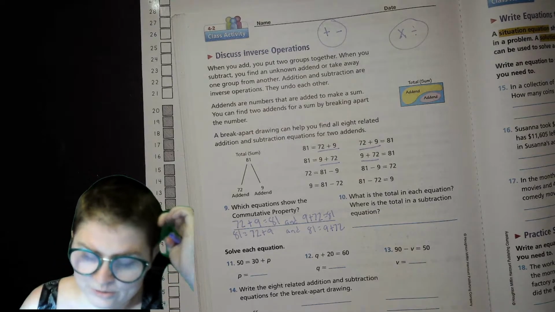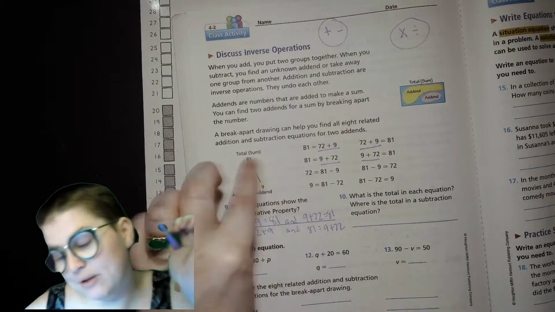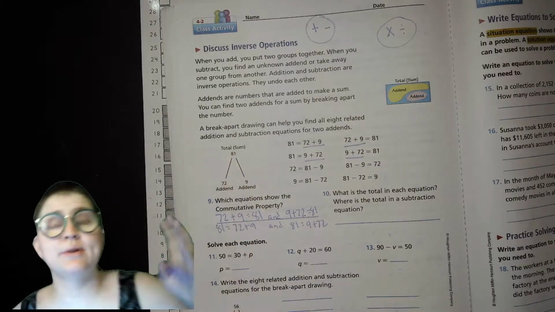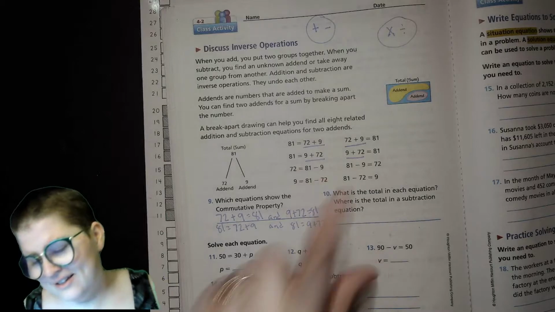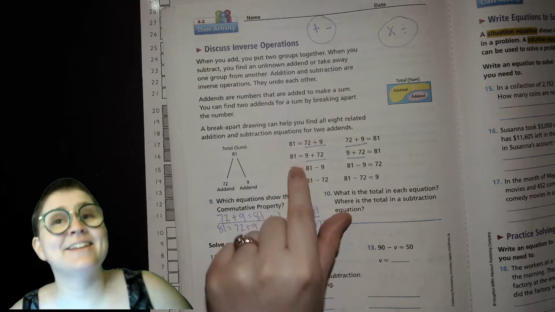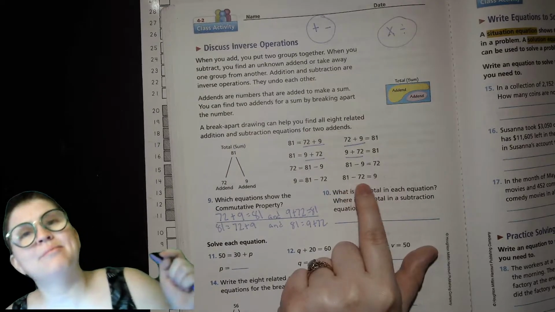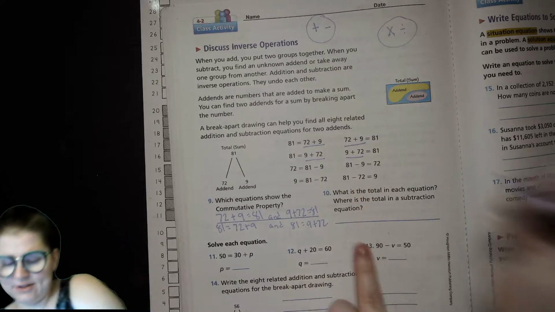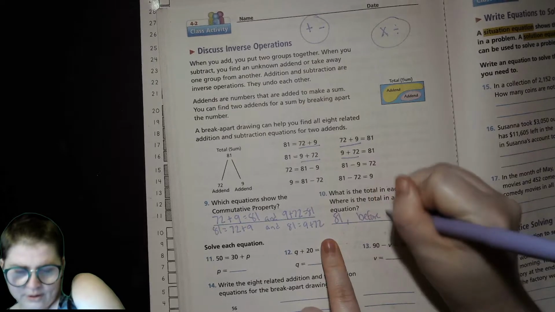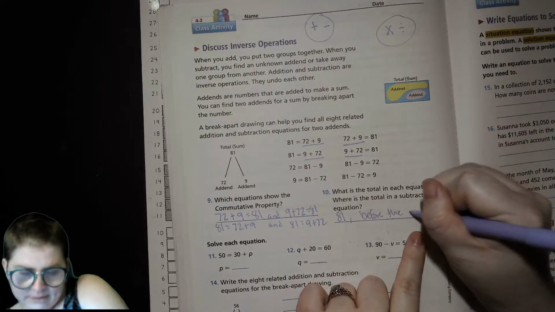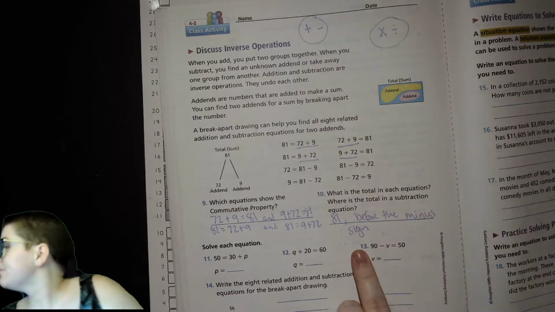What is the total in each equation? Where is the total in a subtraction equation? Now, this is something that can get kids tricked up a little bit. So the total is always the thing at the top. It's always what you get when you have the two partners together, right? So when you're adding, the total is going to be by itself. When you're subtracting, the total is going to be before you have the minus sign, basically. So 81, and then for the minus sign. Okay.